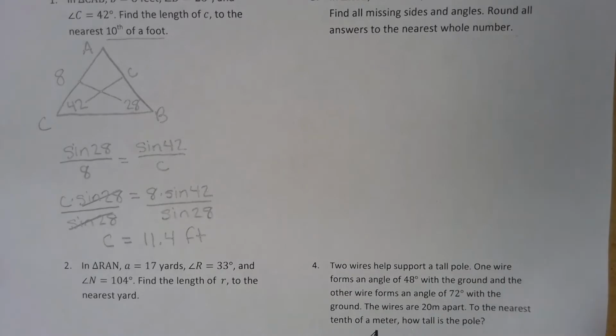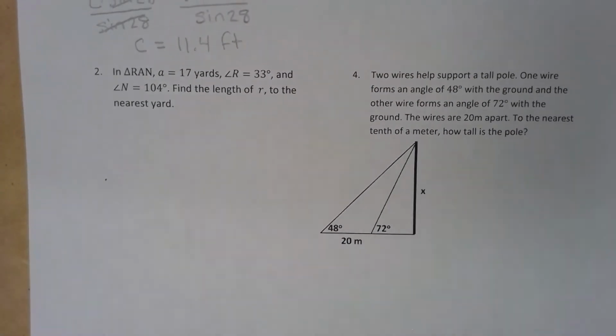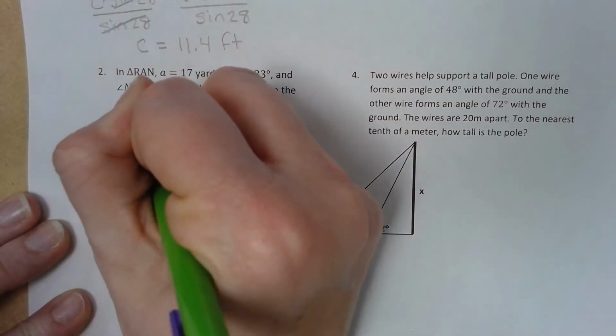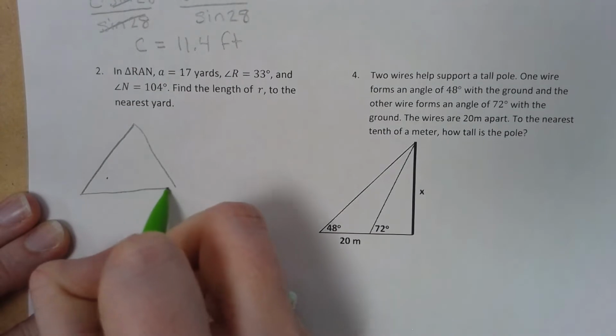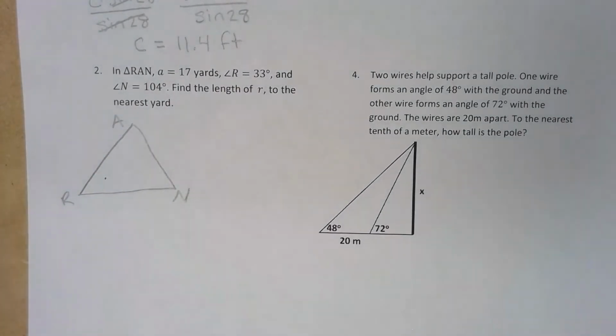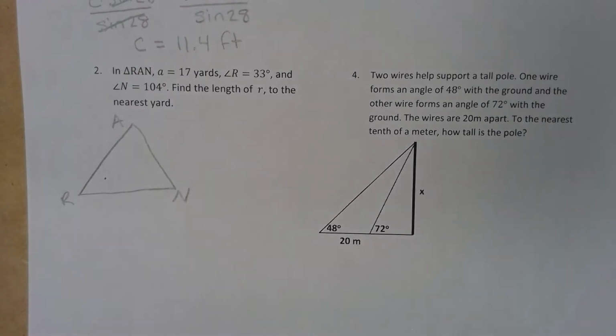Let's now look at our next example. We have a triangle RAN, so we already know we're going to need to draw a figure since we're not provided one. RAN. Again, whatever angle you want to start with doesn't matter as long as you have those 3 letters.